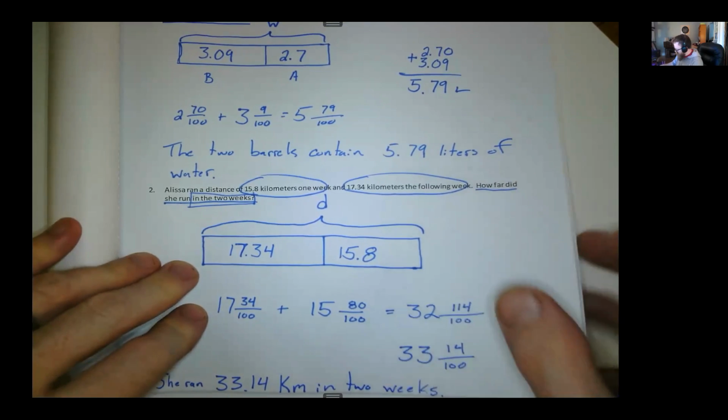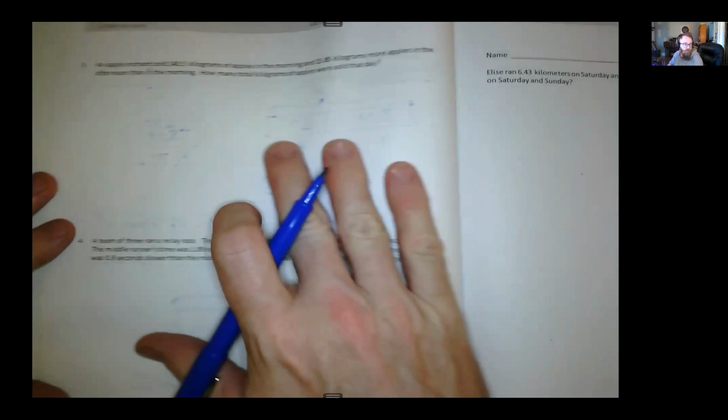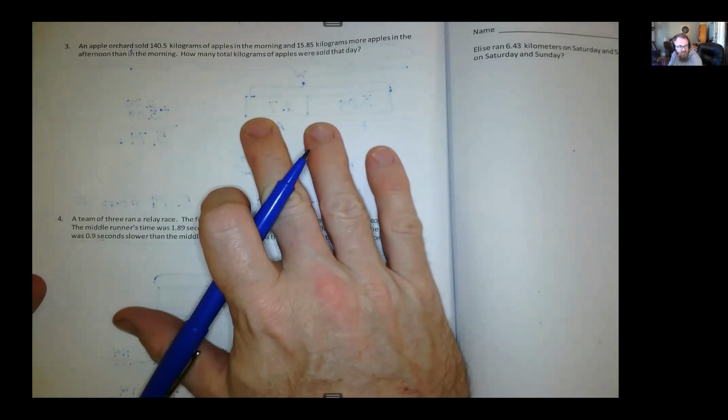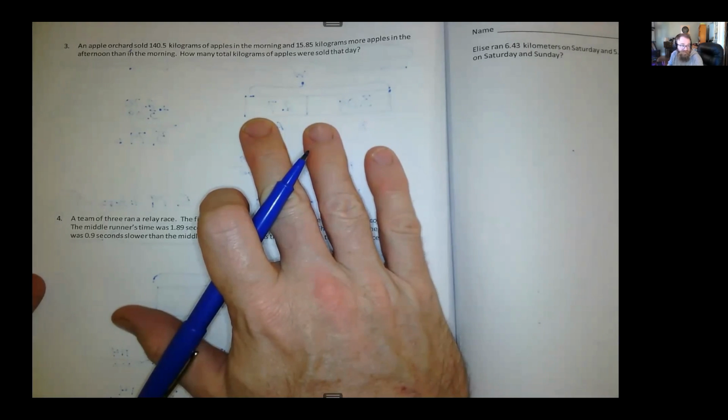Okay, number 3. We're on page 100 now. An apple orchard sold 140 and 5/10 kilograms of apples in the morning and 15 and 85 hundredths kilograms more apples in the afternoon than in the morning. How many kilograms of apples were sold that day?